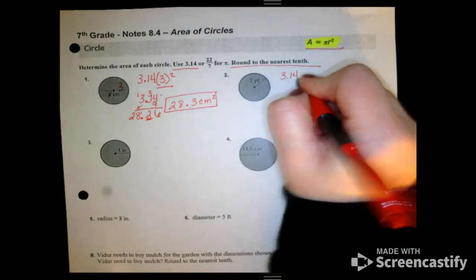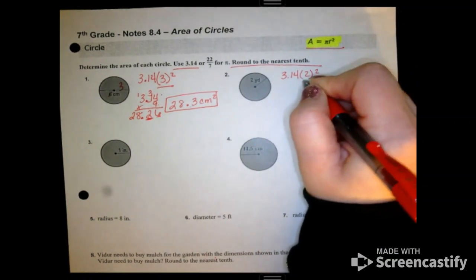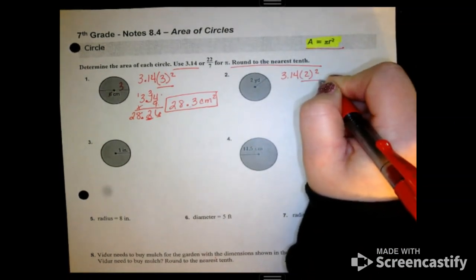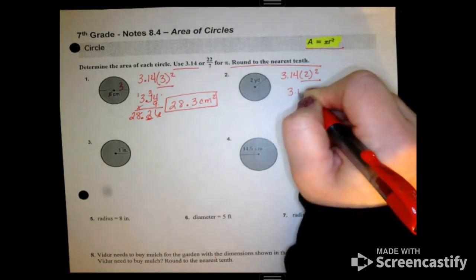So right here, you set it up. 3.14. What's my radius? 2 squared. 2 squared is 4.